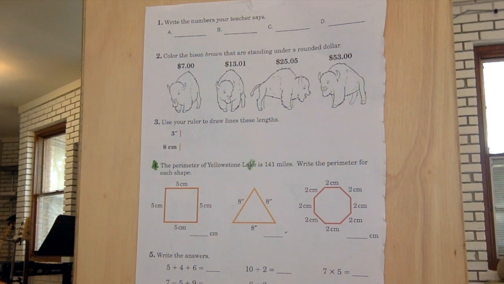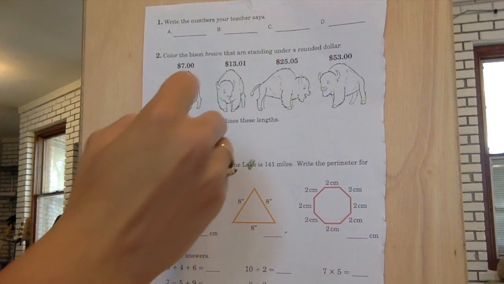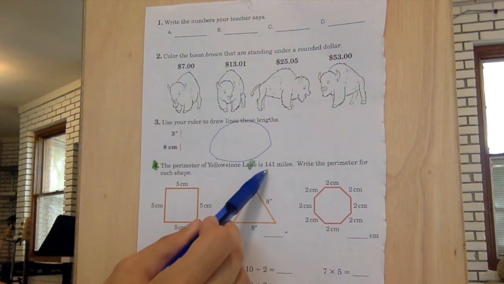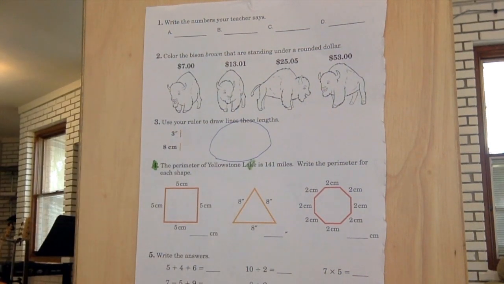Can you guys remind me what is perimeter? It's the distance of the outside of a shape. So they're saying that if I wanted to walk all the way around Yellowstone Lake, I would be walking 141 miles. I would definitely need to take some water for that, wouldn't I?